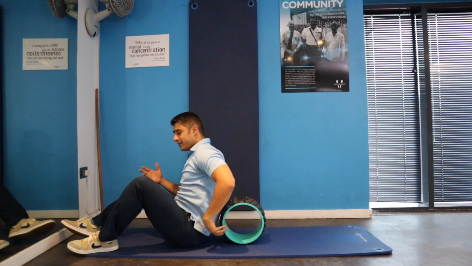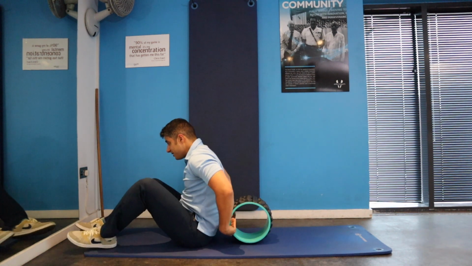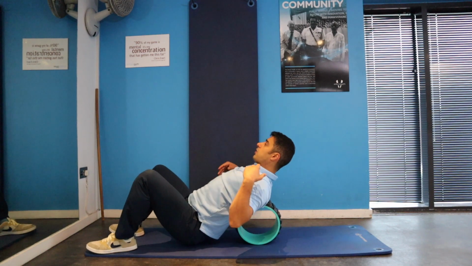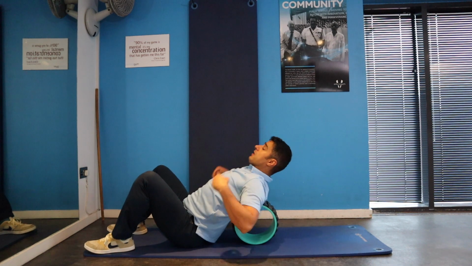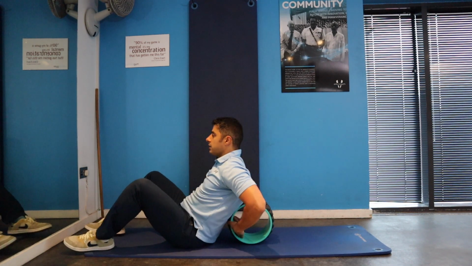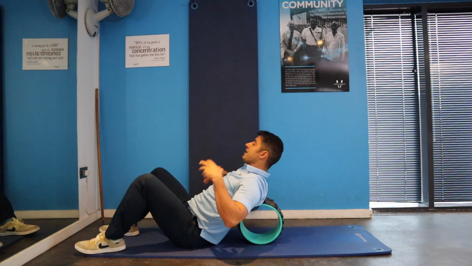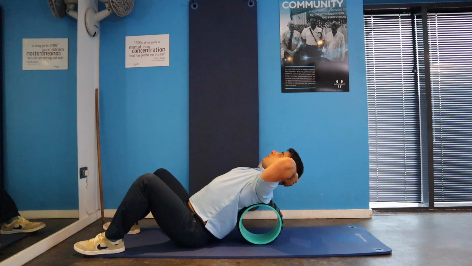Now, this exercise can gradually progress. If you find this is easy, you can push this a little bit back and bring it more towards your upper back, which means now rather than being at the bottom of my spine, I slowly bring this to the mid back and my upper back, and I can lean a little bit more comfortably into it. If you find that it's comfortable, you can bring your hands here.